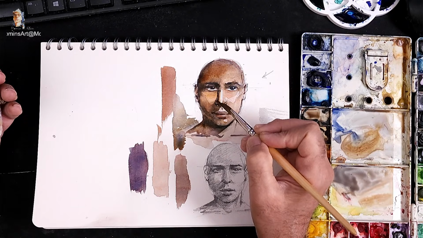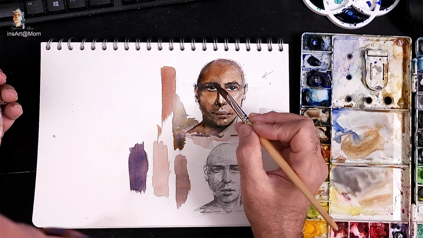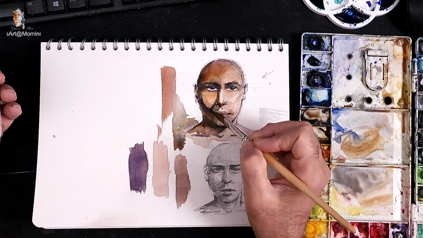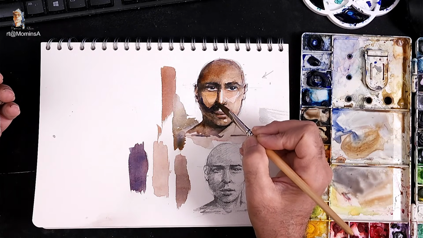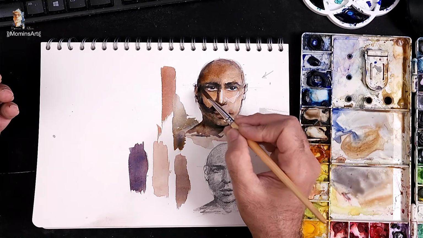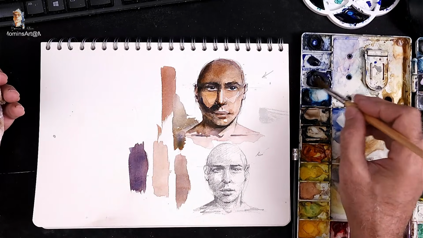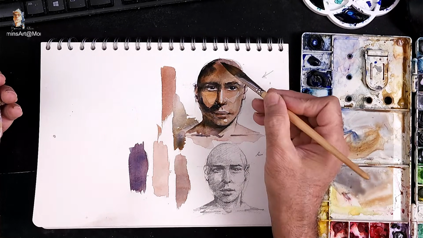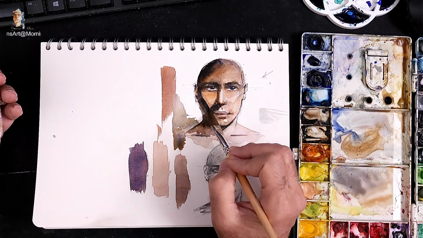Let's experiment with something since we are here, right? Let's put some more dark value here, dark value here, dark here. Bring more contrast to your painting. Dark value here. Put some dark sepia, French ultramarine straight, and dark here.